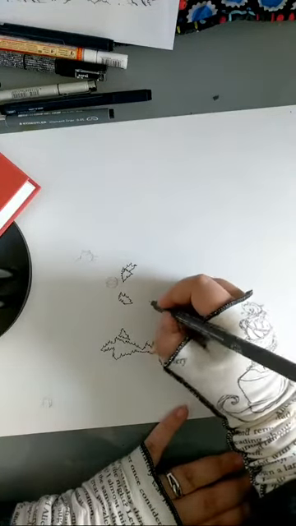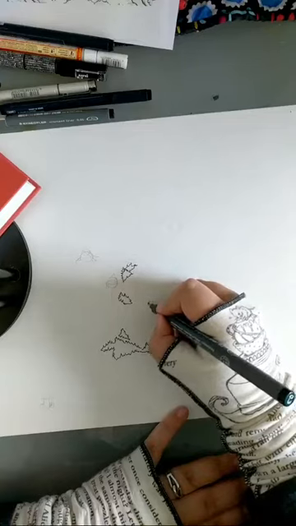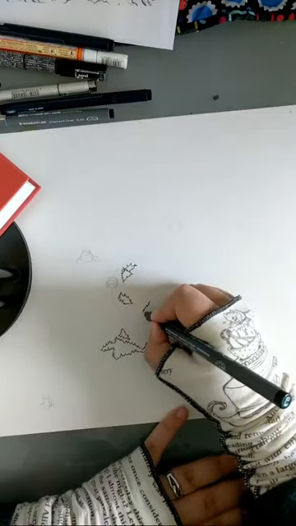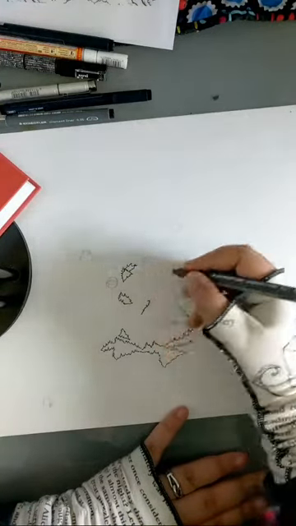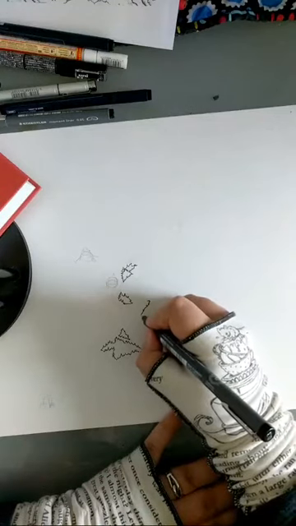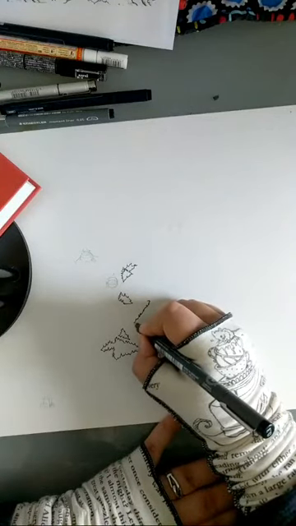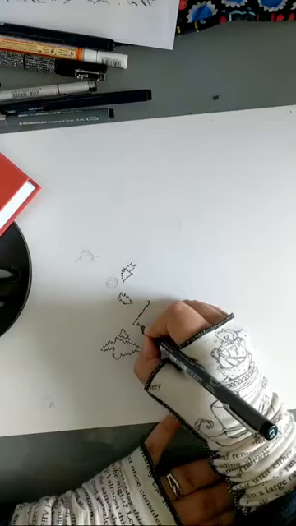So what I'm trying to do right now is just rough in the shape of the forests. I want to kind of get those in play before I start bringing in the actual details of each of the locations.